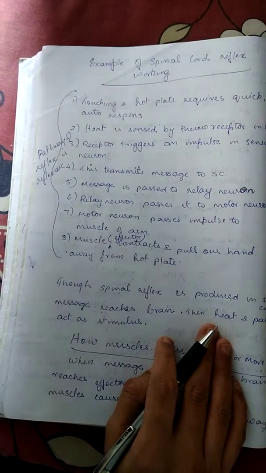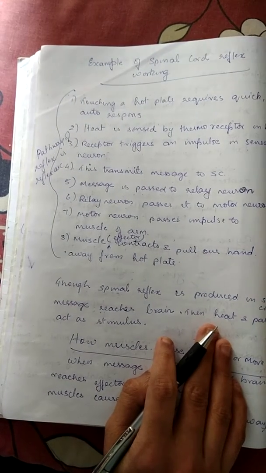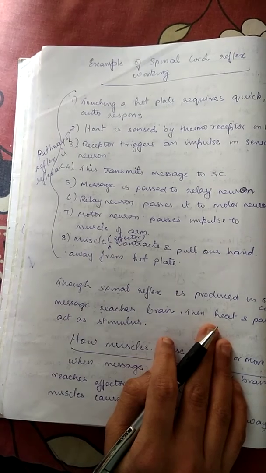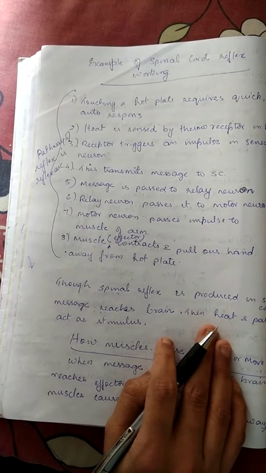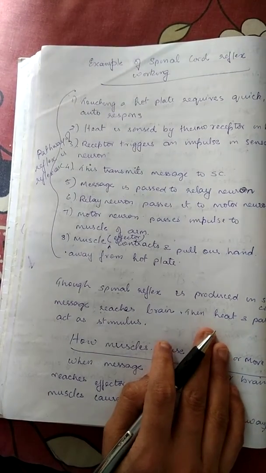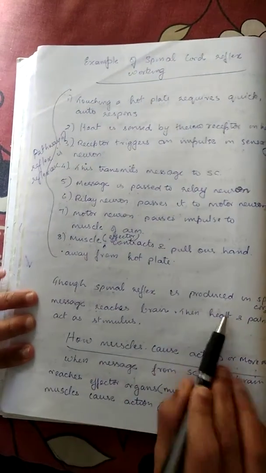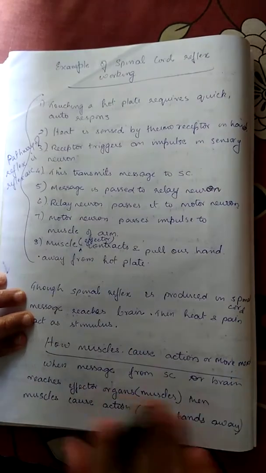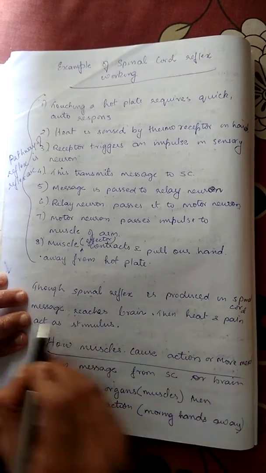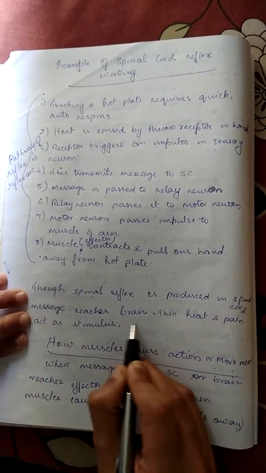After the brain receives all the messages like the heat stimulus, the brain is going to process the pain, and you will feel the pain. Though spinal reflex is produced, the spinal cord is not hiding things from the brain. The spine will send the message which will reach the brain.